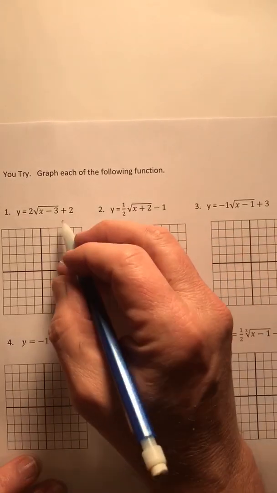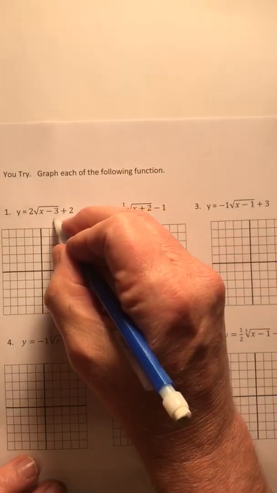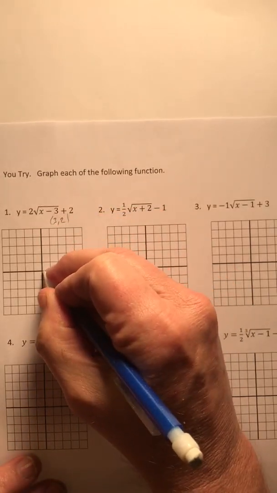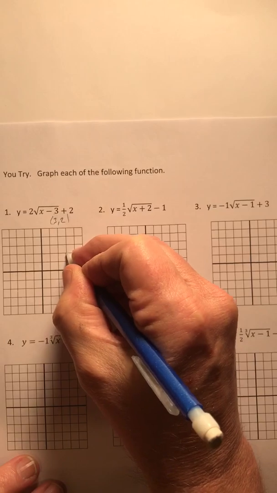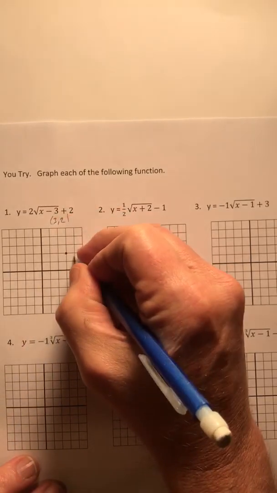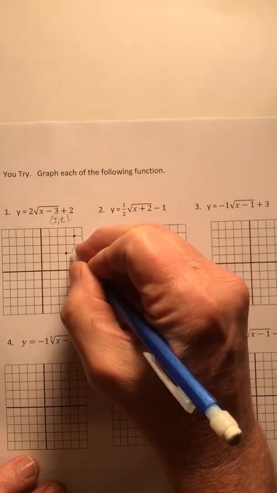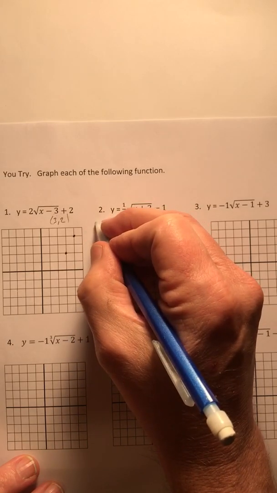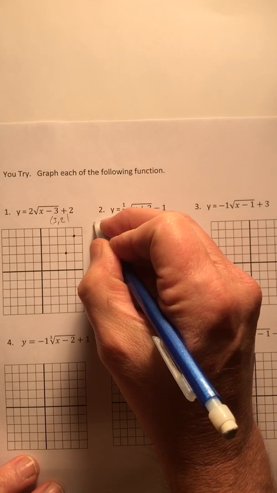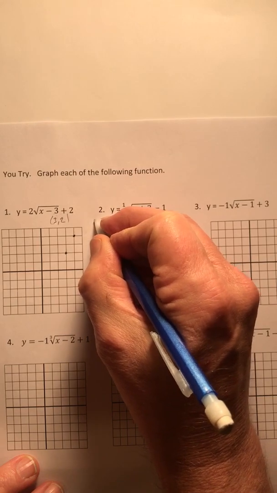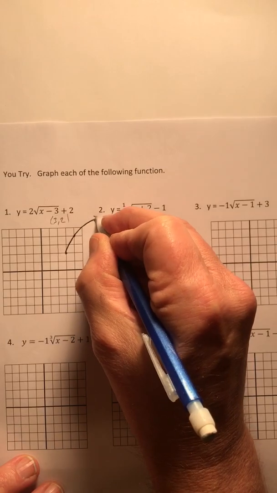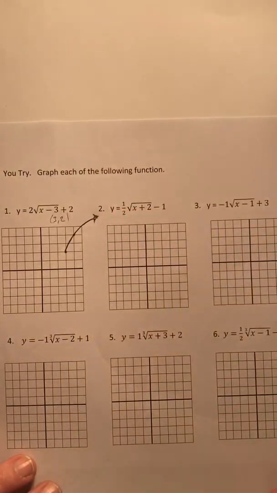Right, so number 1, again, we got 3, 2 is our vertex. So 3, 2 is our vertex. A multiple of 2, so over 1 and up 2. And then it will go over 4 and up 4. So it would be up in here somewhere. But again, just draw what's on the graph. Just make sure you know what it's going to look like.